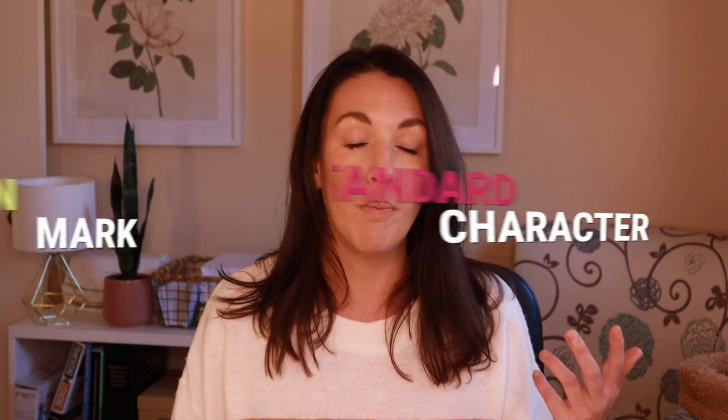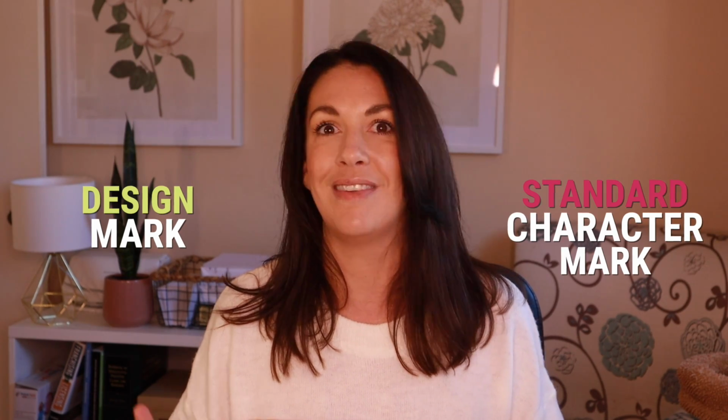So overall, the trademark registration process and the application process really isn't all that different if we're talking about a word mark or a standard character mark versus a design mark like a logo. In fact, the process is going to be a little different for every individual applicant and every trademark.